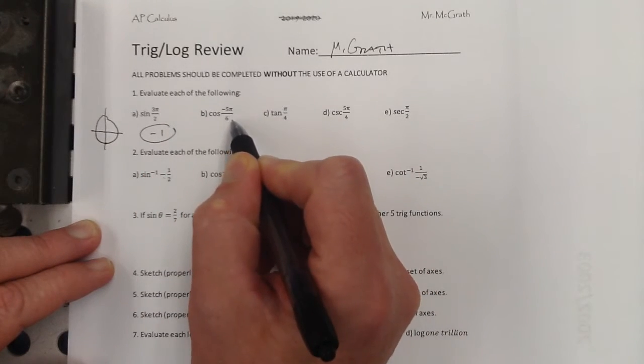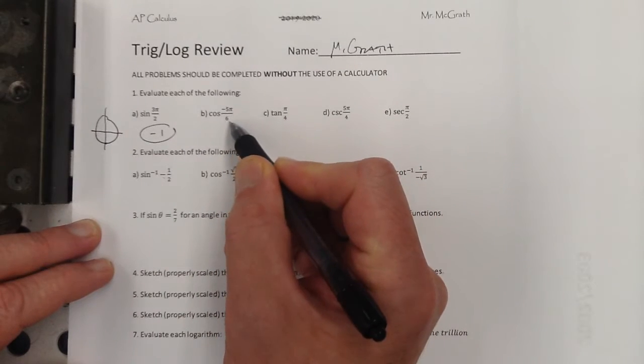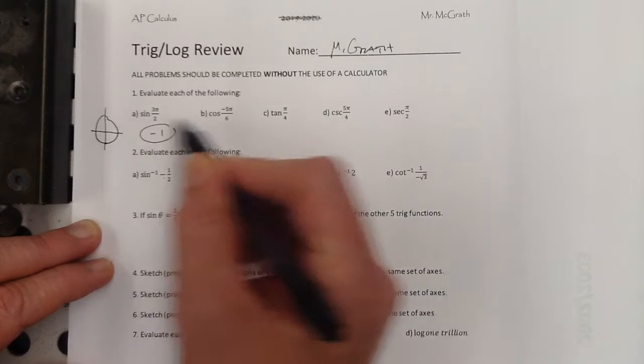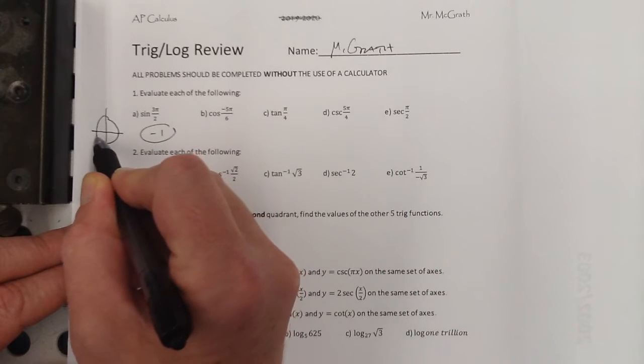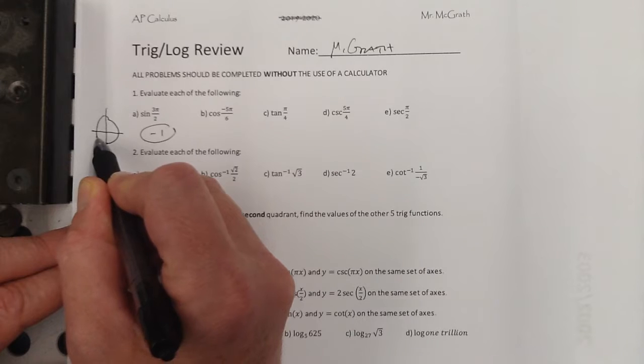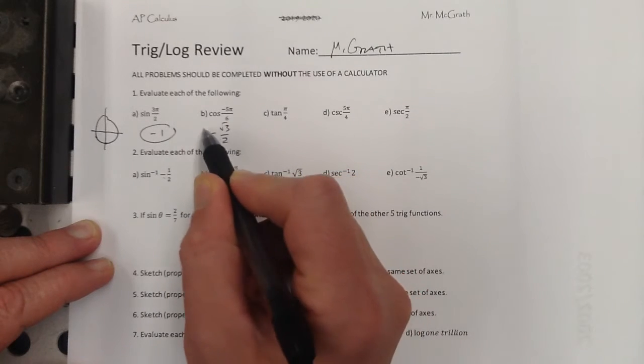Cosine of negative 5 pi over 6. So we're going around this way. That's like pi over 6 short of halfway around the circle. It's pi over 6 short of a pi. So that would bring me to here. And cosine is the x-coordinate, so that's negative square root of 3 over 2.